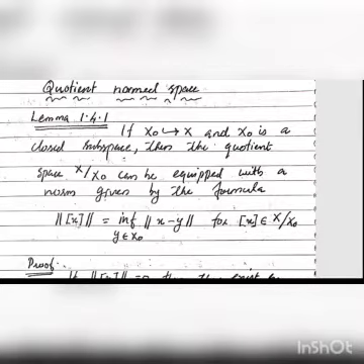Further, we can say that this [x] is of the form x plus X0. Now the norm of such an equivalence class is defined as infimum over y belongs to X0 of norm of x minus y. We want to prove that it's a norm.